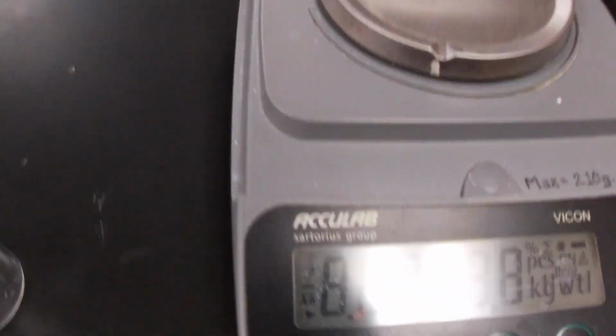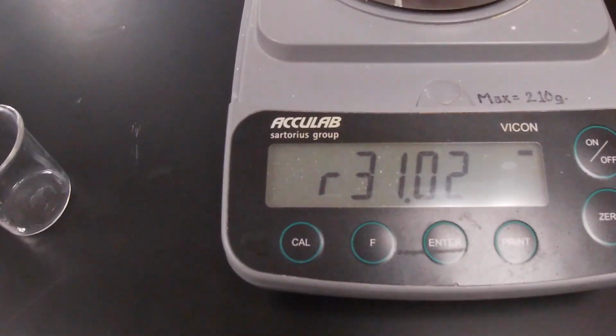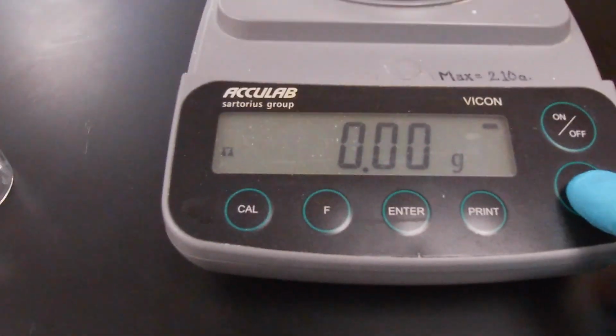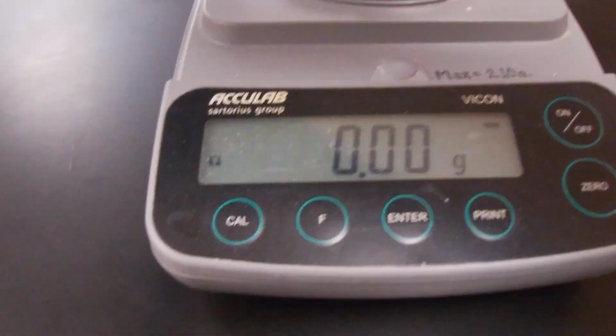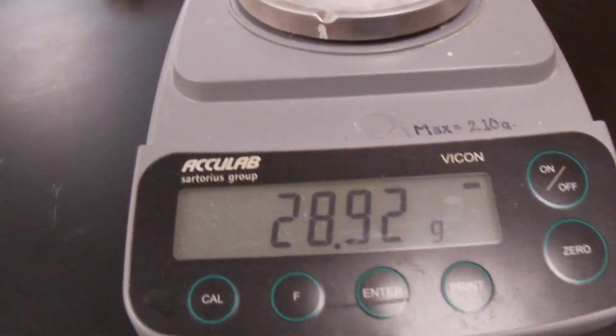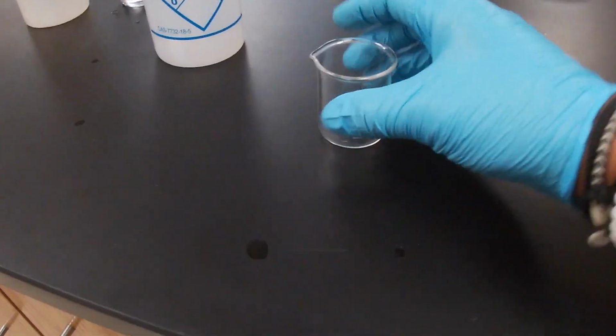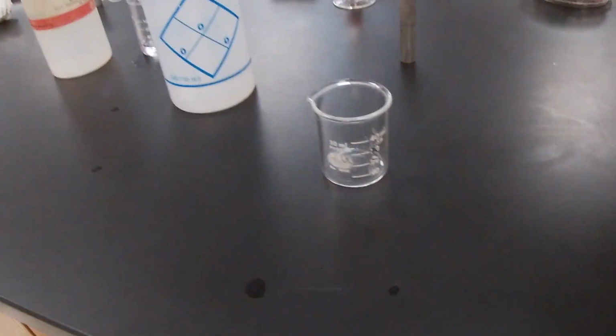Okay, and now we're going to dispense that volume into our empty beaker. But first we've got to get the mass of the beaker. Let's go ahead and wait for this. We're going to zero it out, and place our beaker onto the scale. We got 28.9. Okay, then we're going to take our beaker out. Make sure you write it down: 28.9.